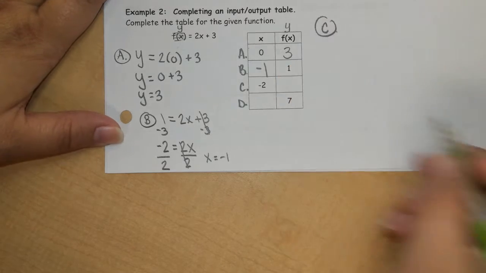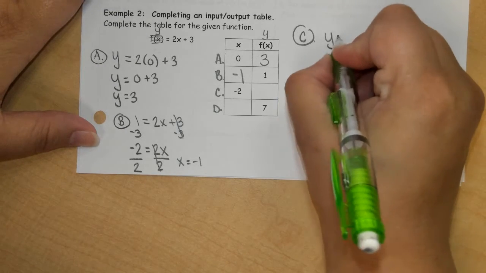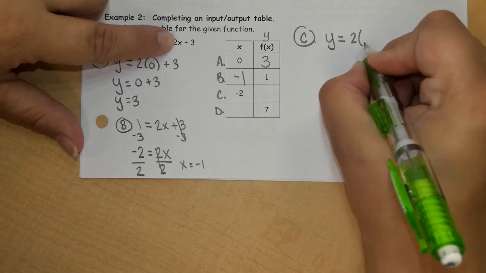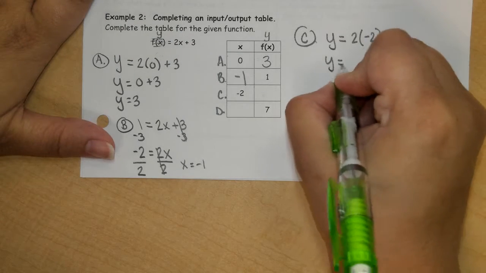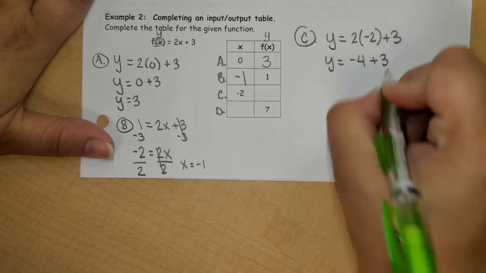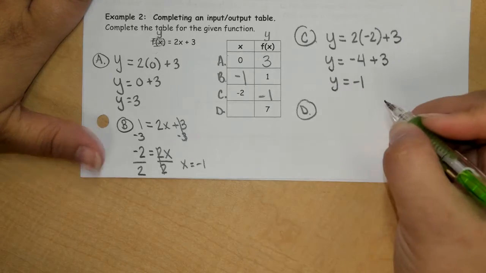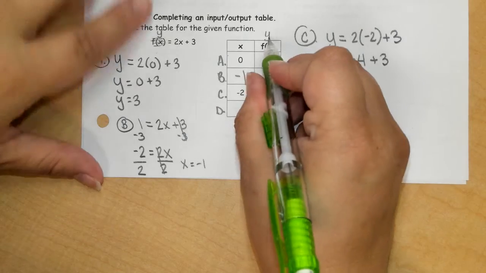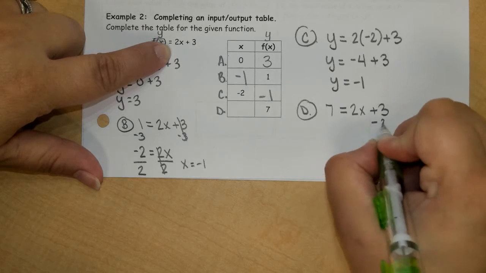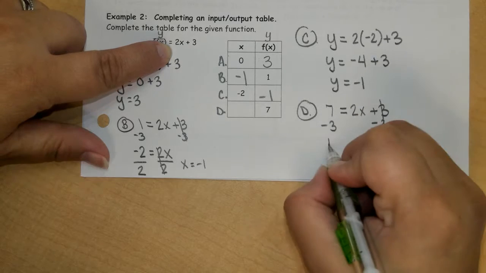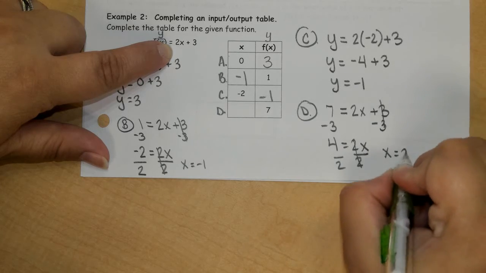Then for part C, we're given that -2 is x. So I'm going to say, okay, y equals 2 times my new x, which is -2, plus 3. This gives me -4 plus 3, and that's -1. Okay, and then lastly, 7 is your y value. So I plug 7 in for y, equals 2x plus 3. Subtract 3 from both sides, get 4 equals 2x. Divide both sides by 2, and x is 2.